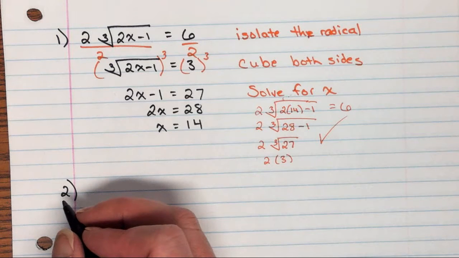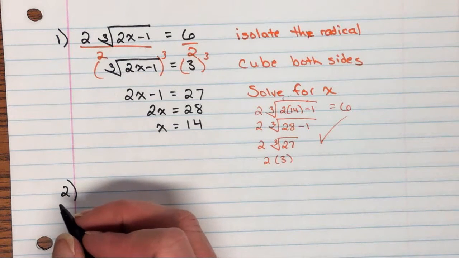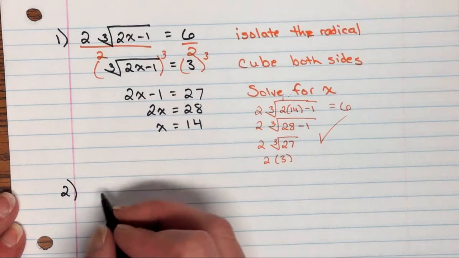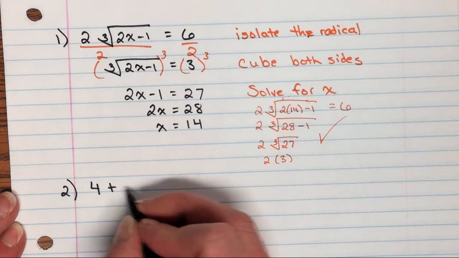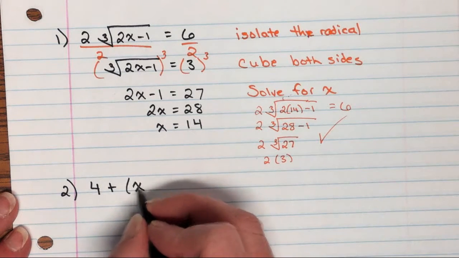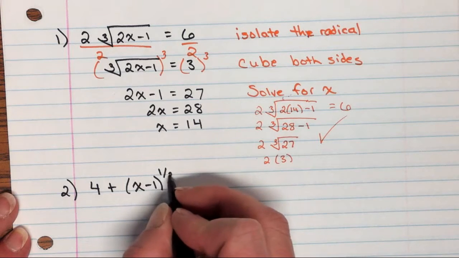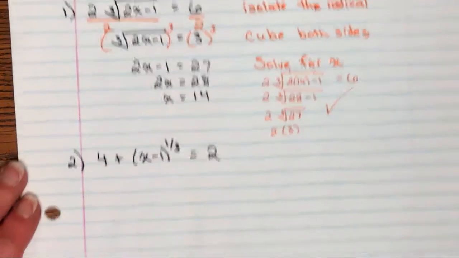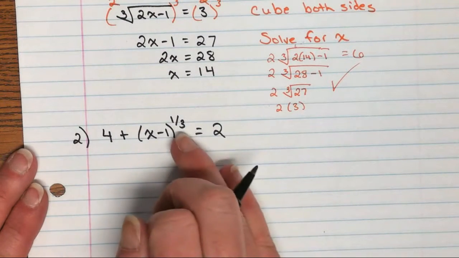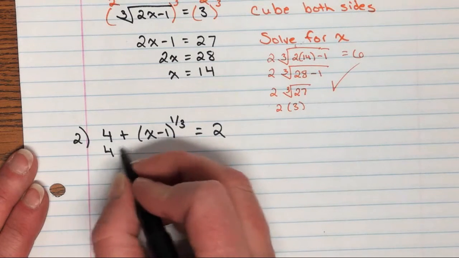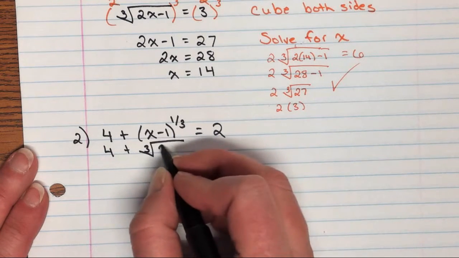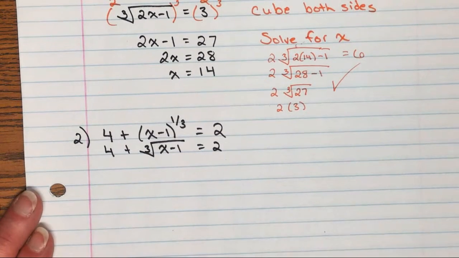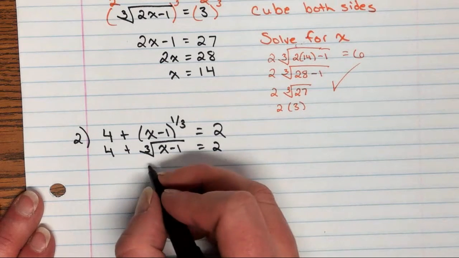Let's do another one. Let's see. Ooh, yeah. What if I do that weird notation stuff? So let's see. What if I have 4 plus x minus 1 to the 1/3 equals 2. Well, 1/3 really means the cube root of x minus 1. So now we just isolate the radical. So I'm going to subtract 4 from both sides.